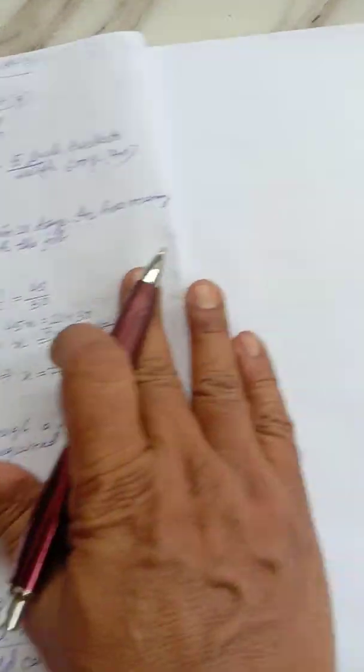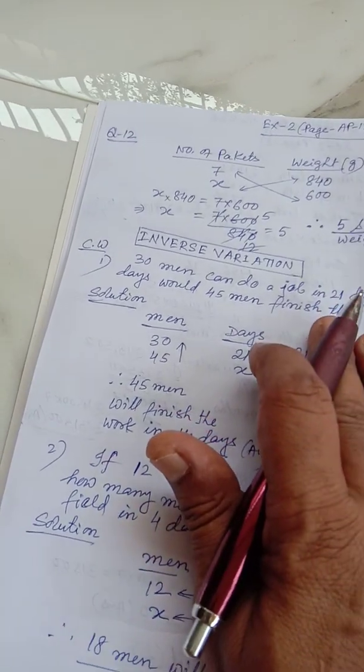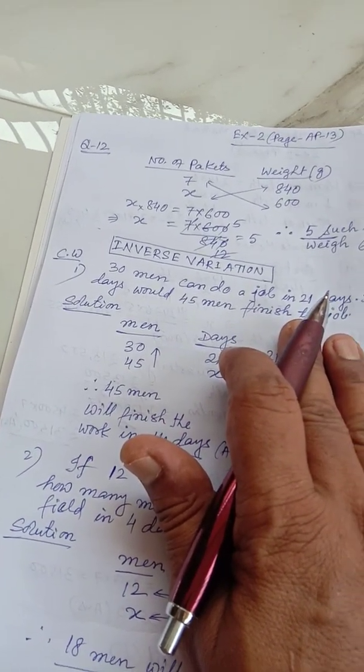Now I have taken question number 12. See, 7 identical packets of pulses weigh 840 grams.